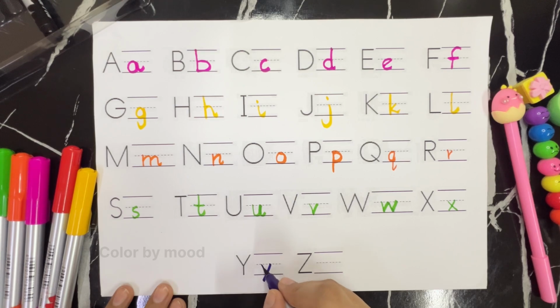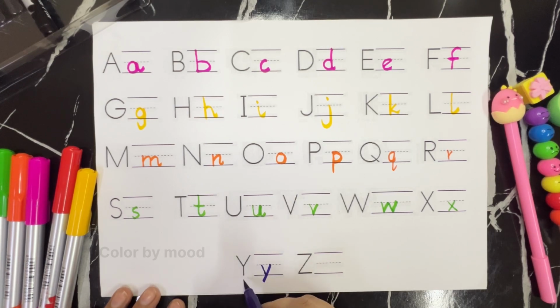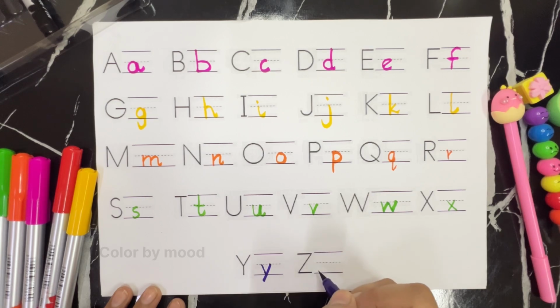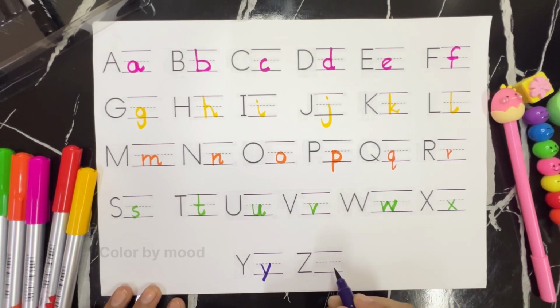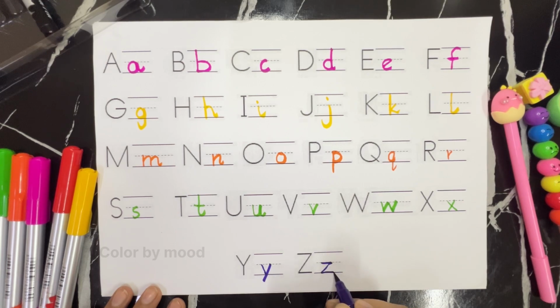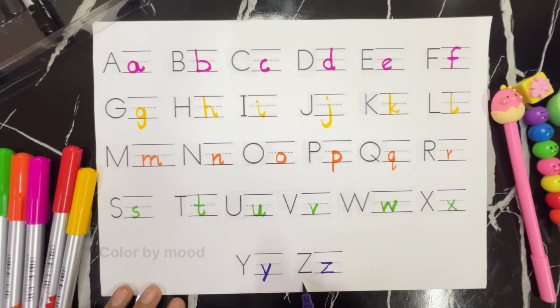Small letter Y. Capital letter Y, small letter y. Very nice. After Y, which letter will come? Yes, letter Z. Very nice. Small letter Z and capital letter Z.